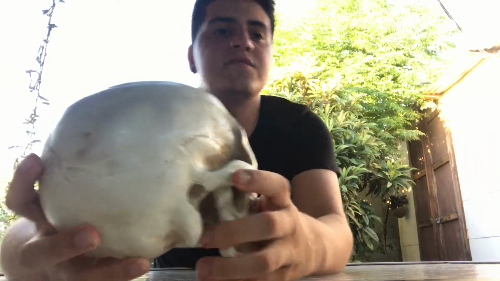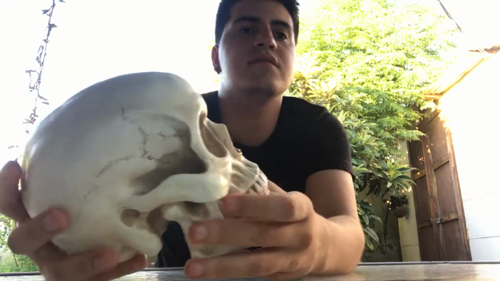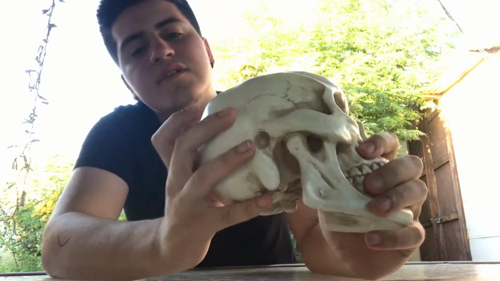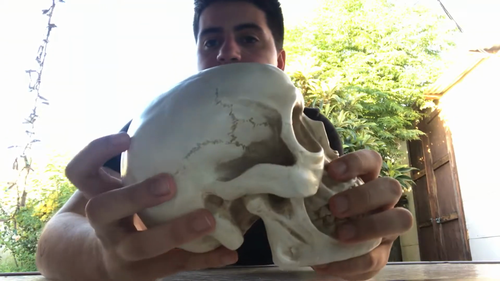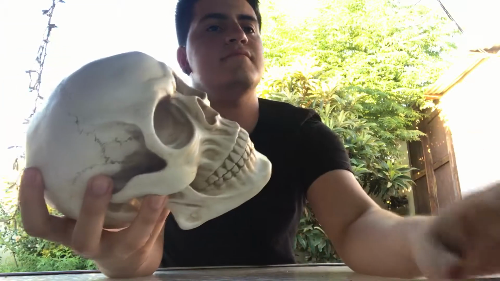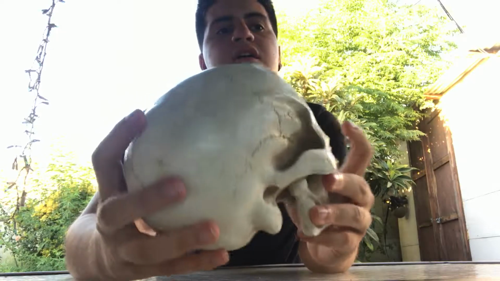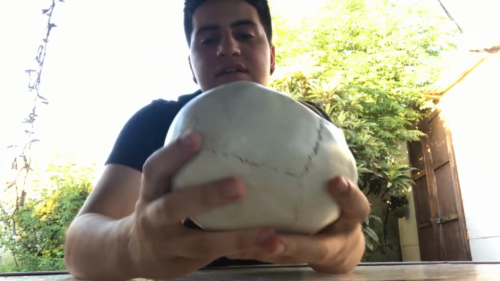These lines mark the attachment of the temporalis muscles, which are large muscles that close the mouth. The smooth parietal surface superior to these lines is called the parietal eminence, which is like a bump right over here. It has one on the other side as well. The internal surfaces of the parietal bones retain the impression of the cranial veins and arteries that branch inside the cranium.